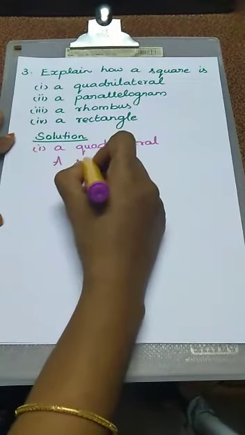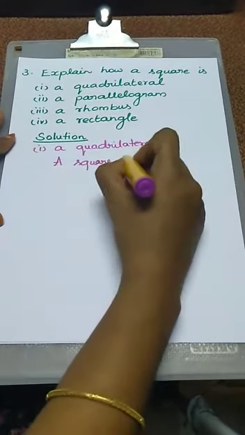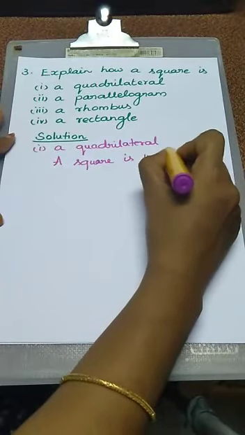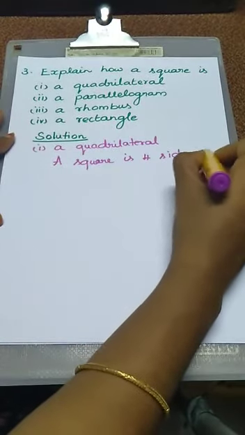Actually, a square is a four-sided figure. Okay. So it is a quadrilateral.